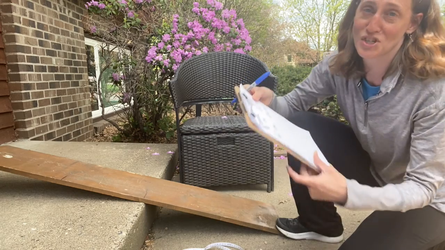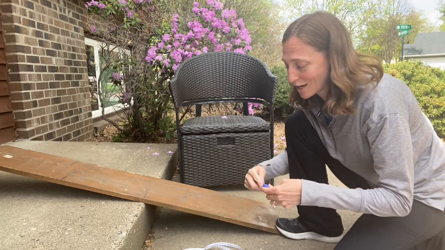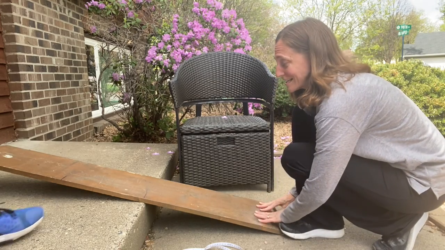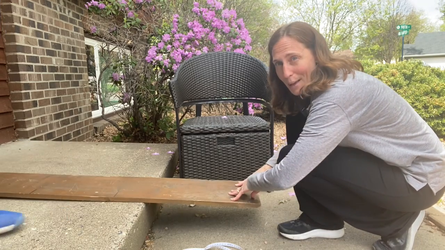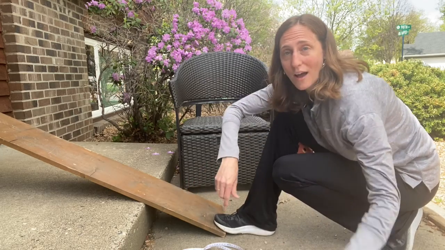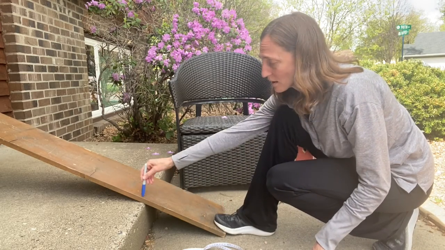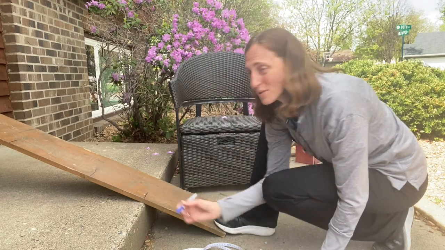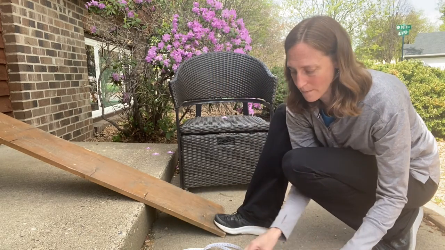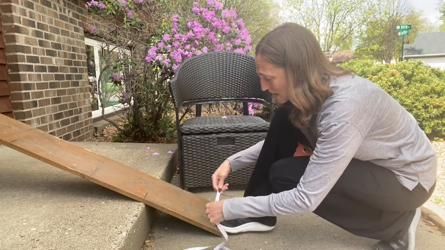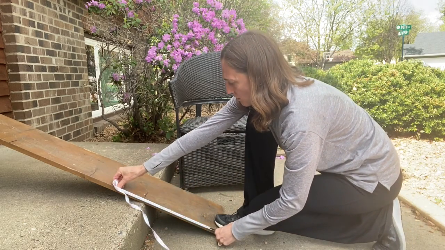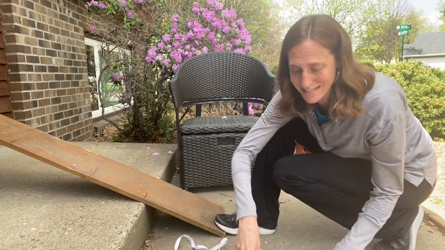Now, this is where Jackson is going to help me, because in order to make my ramp stay still and not pop up like this, so now I have it even steeper. I'm going to mark where it is. Notice it's much shorter. It's a much shorter distance. It's only going to go 39 centimeters.